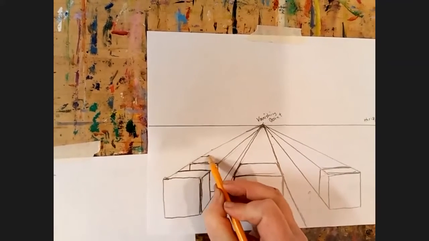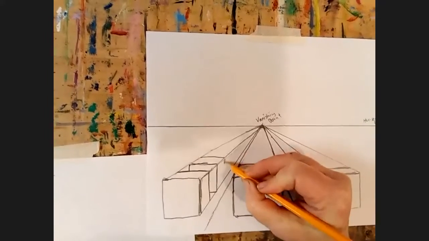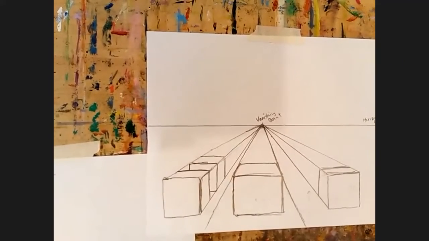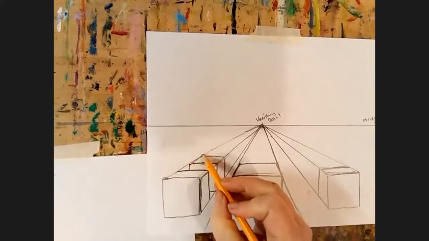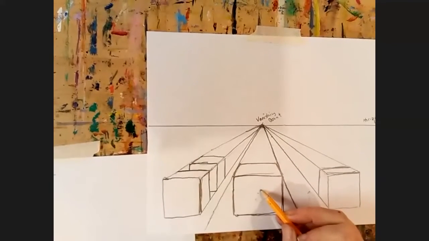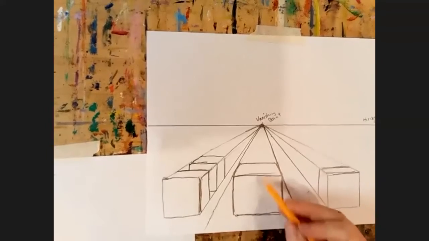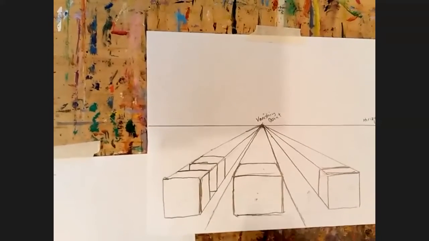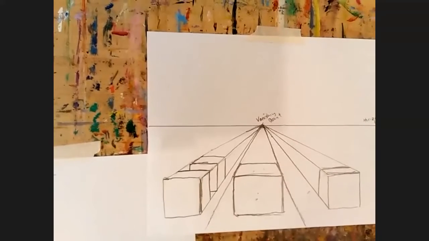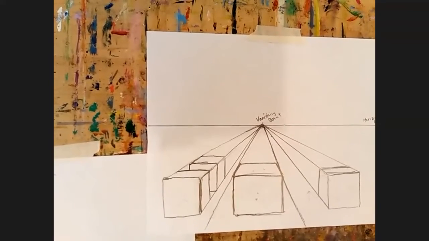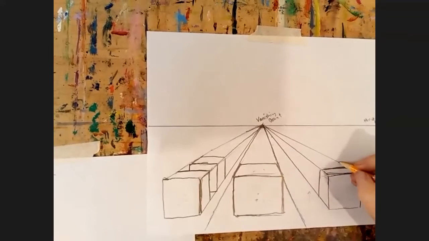Vertical, or sorry, horizontal, vertical. There's my second cube. Notice that this cube is smaller. Although this is a cube and these sides are technically equal, we don't draw them equal. Notice that this is bigger because it's closer to us. This is angled and rising up because it's smaller and farther away. It's the same on this side.